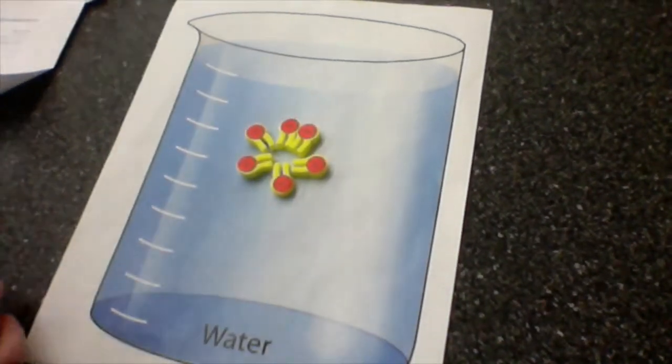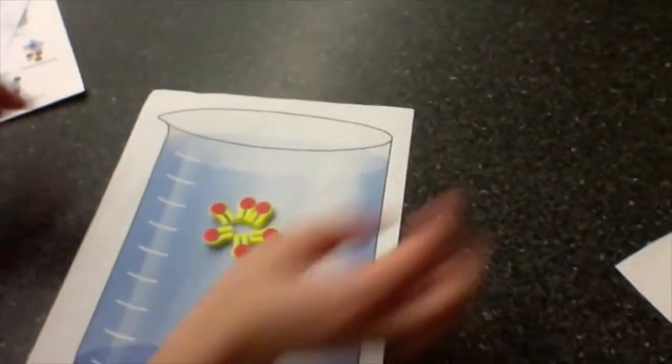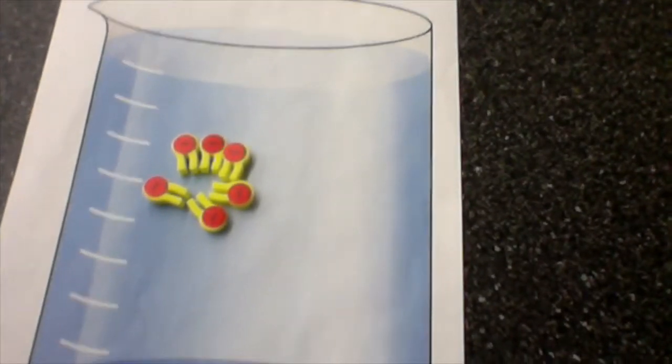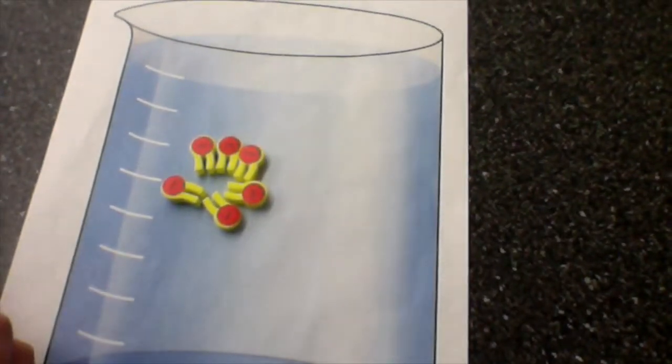When there are larger groups with more phospholipids, they form a lysosome, which has two rings of phospholipids.